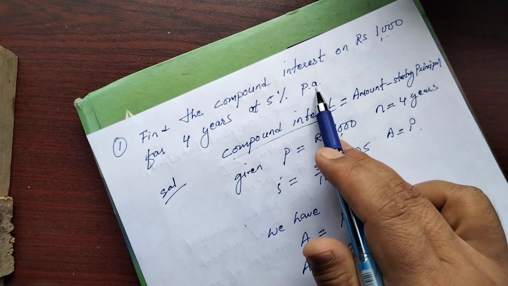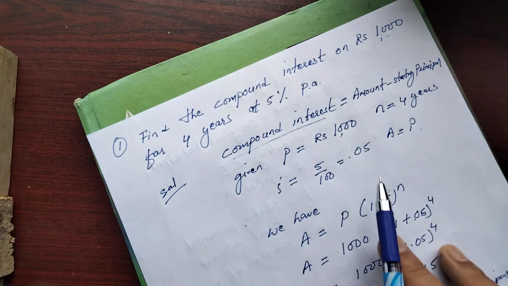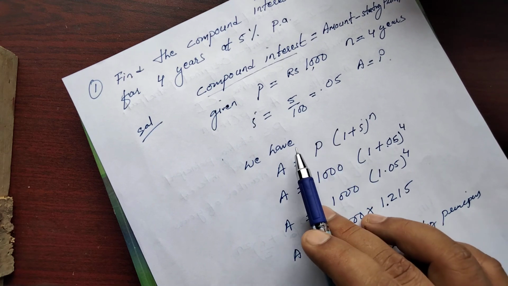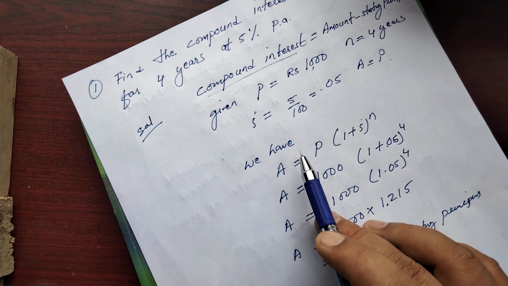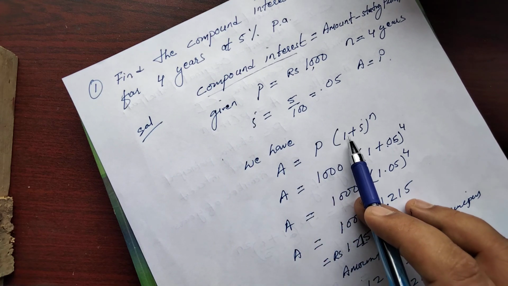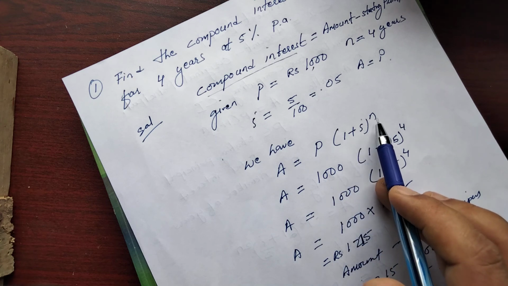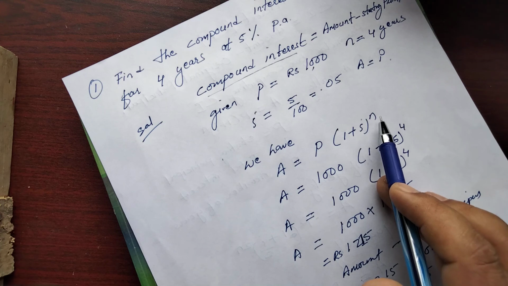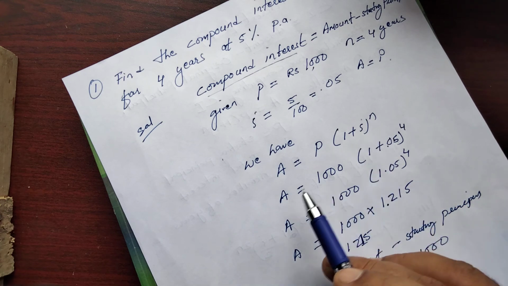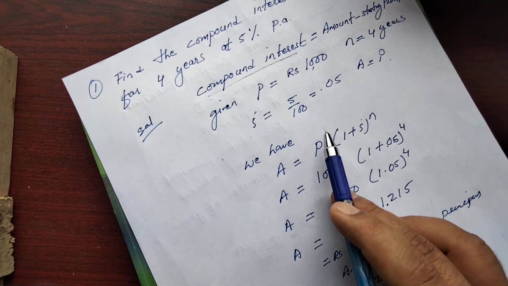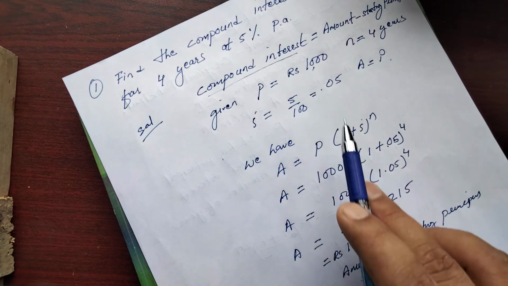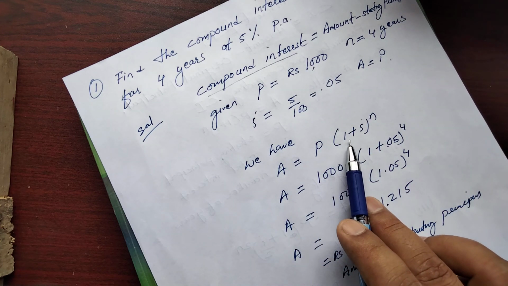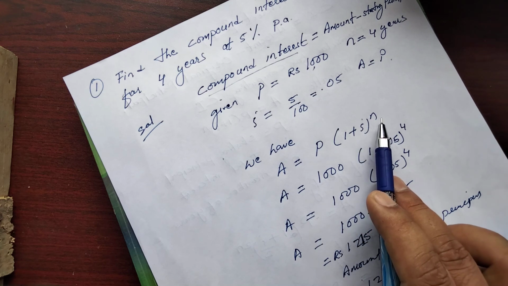Since the interest is per annum, you use the first formula: A is equal to P(1 + I)^n. This is the formula for annual compounding of interest. So A is equal to 1000(1 + I)^n.